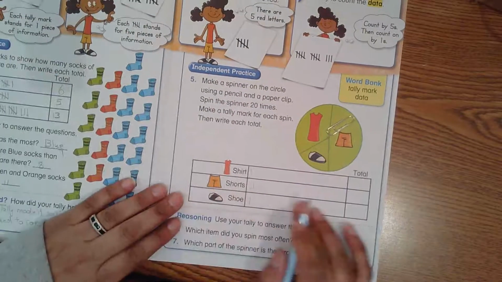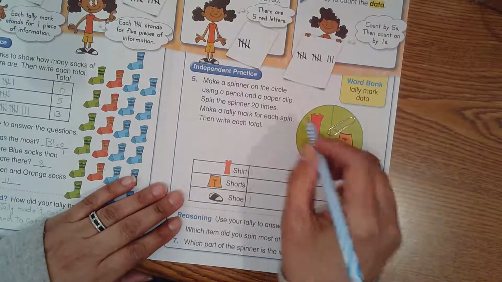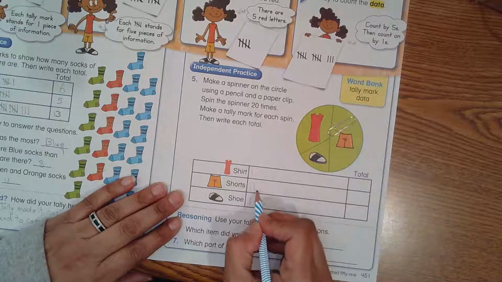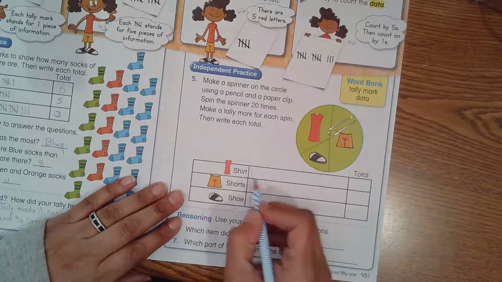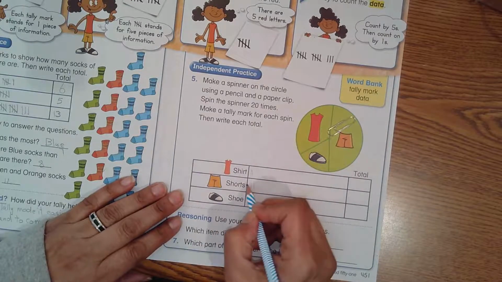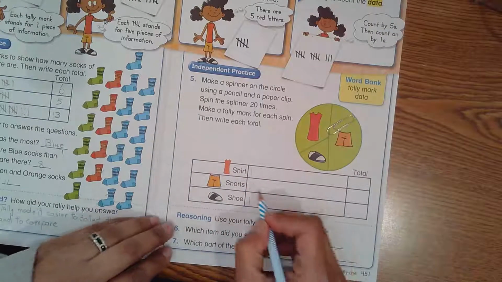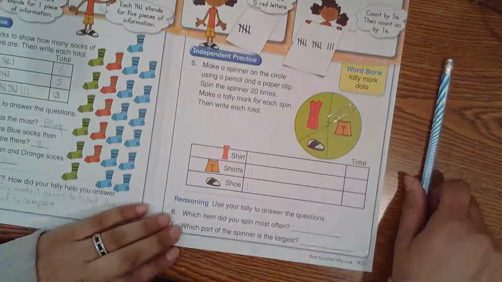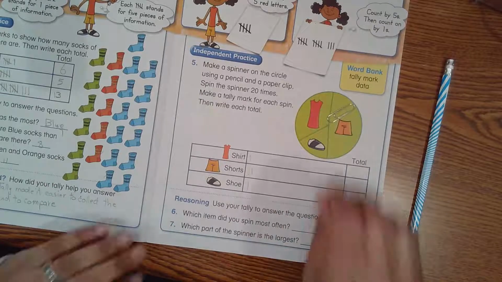So you're going to keep playing this fun game, and every time your paper clip stops on one of the pictures, you're going to just put a tally mark. And if you get 4, 5, that means 1 mark. Then you go 1, go 1, and you need to do that 20 times. All right, I'm going to let you do that and have fun with it.